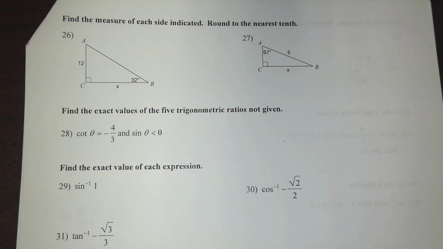Okay, this is part 2 of the study guide. Again, you can just fast forward to the questions that you are stuck on. So let's take a look at 26.